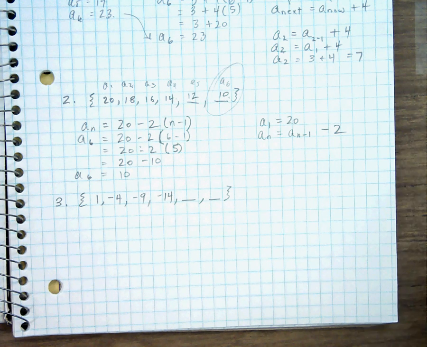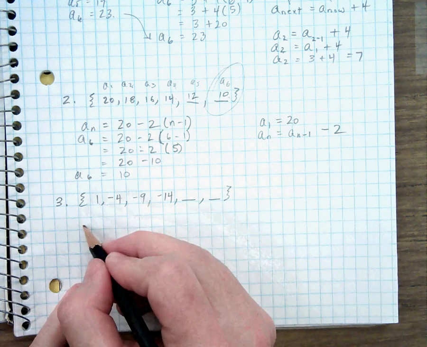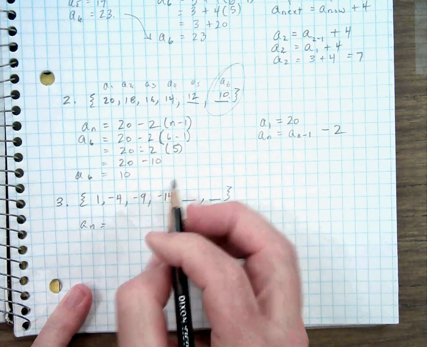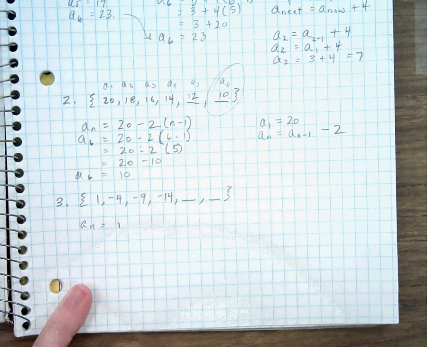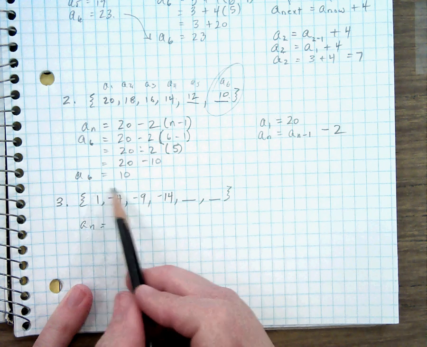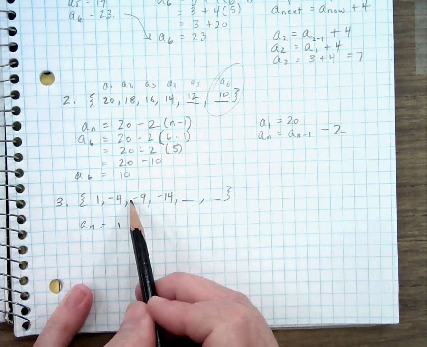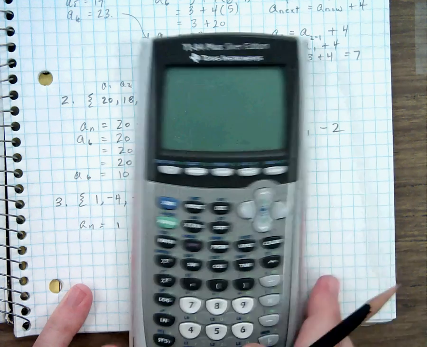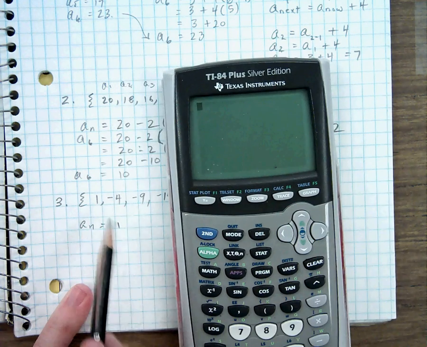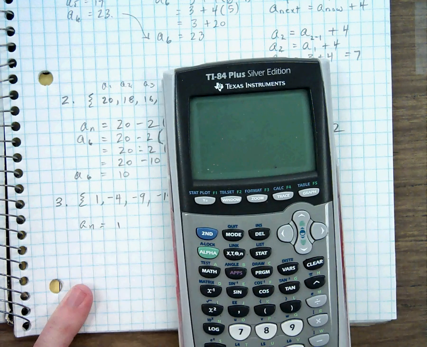All right, let's see. So let's do the explicit rule first. A sub n equals, the first number is 1. What are we doing here every time? Well, I'm just taking away 5, right? You can take any number in the sequence. So we'll take -4 and take away the number before it, and I get -5.